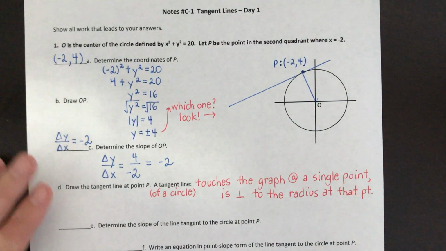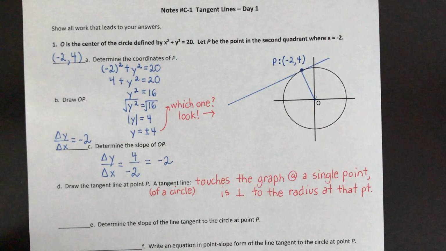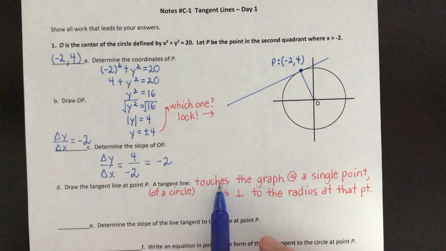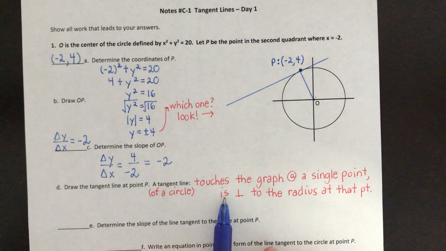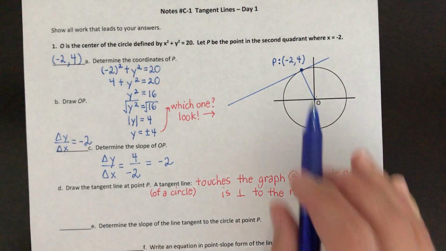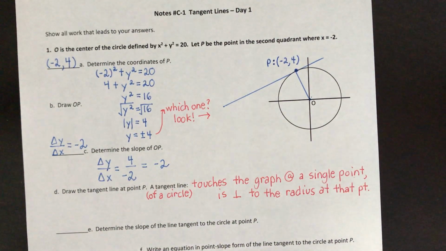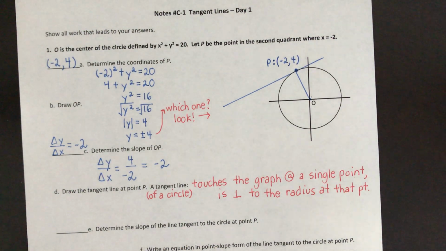Remember, when we get to other graphs, it won't necessarily be that way where it just touches at one little point. You'll see. But for a circle, the tangent line touches the graph at a single point and is perpendicular to the radius at that point. And that's what we have. Okay, so we've drawn the tangent line.